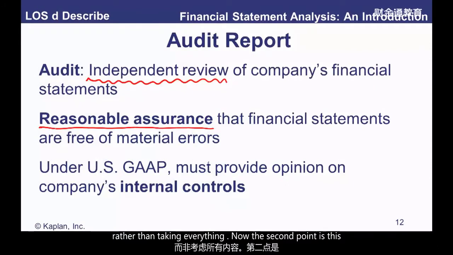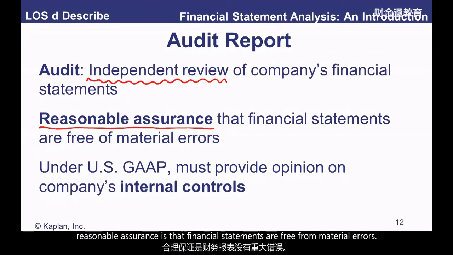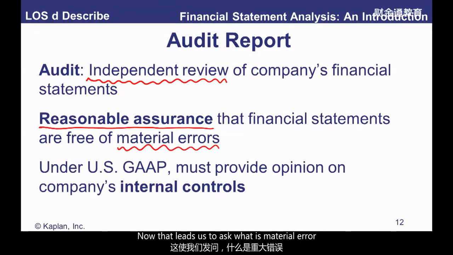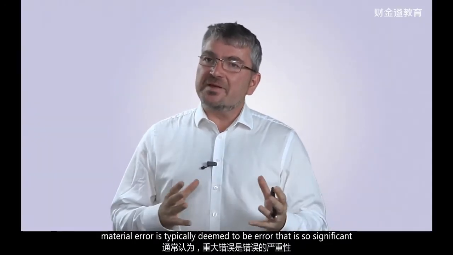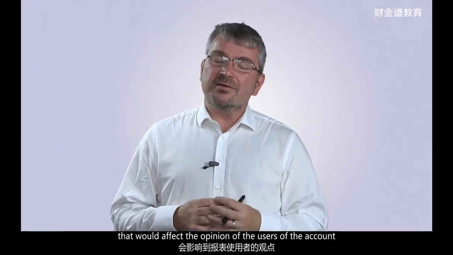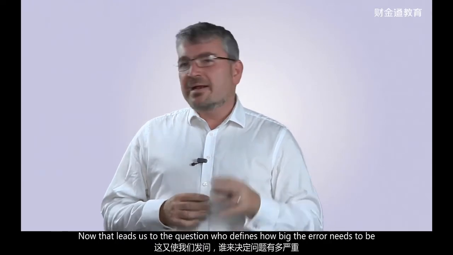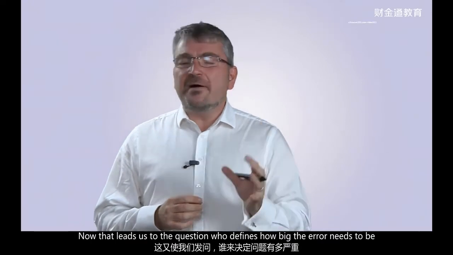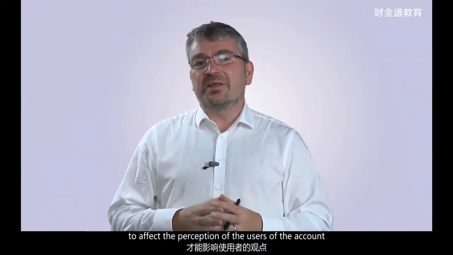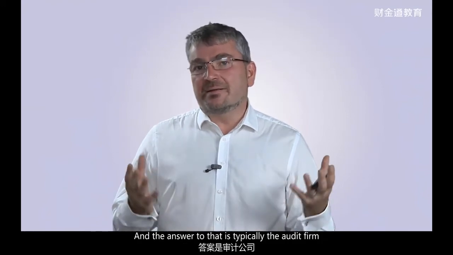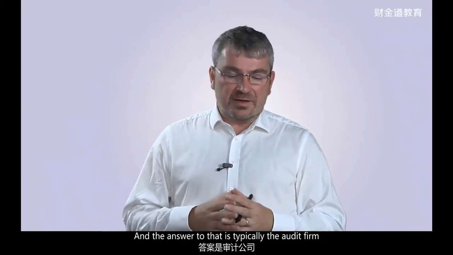Now the second point, it says reasonable assurance that the financial statements are free from material errors. Now that leads us to ask, what is a material error? Material errors are typically deemed to be errors that are so significant that they would affect the opinions of a user of the accounts. Now that then leads to the question, who defines how big an error needs to be to affect the perceptions of the users of the accounts? And the answer to that is, it's typically the audit firm.